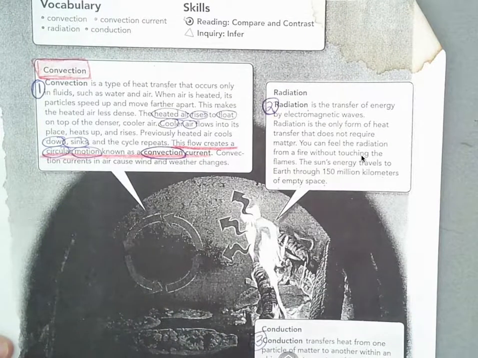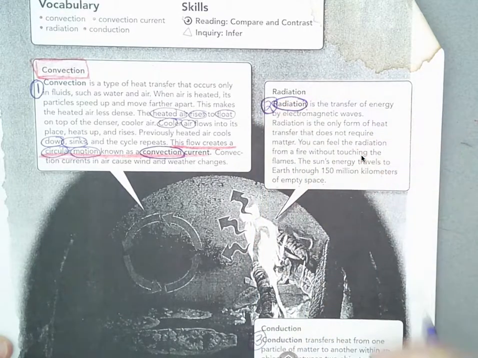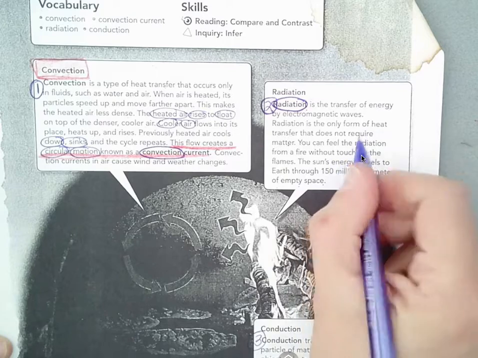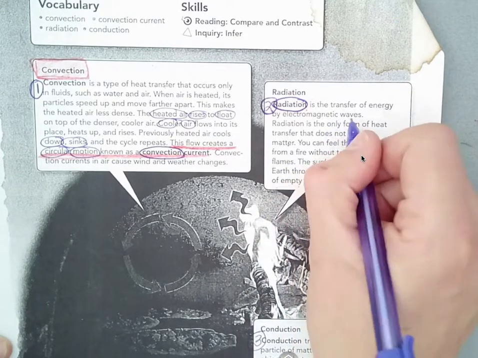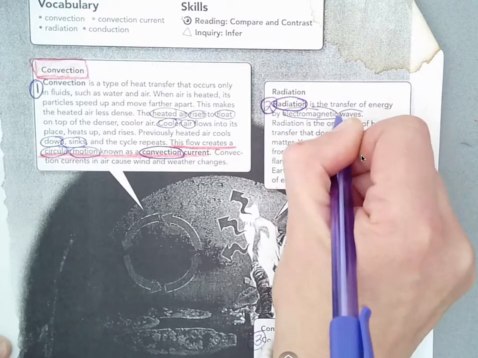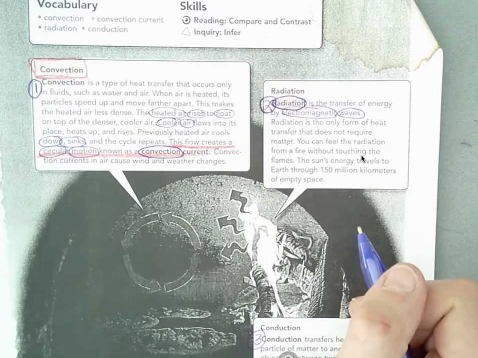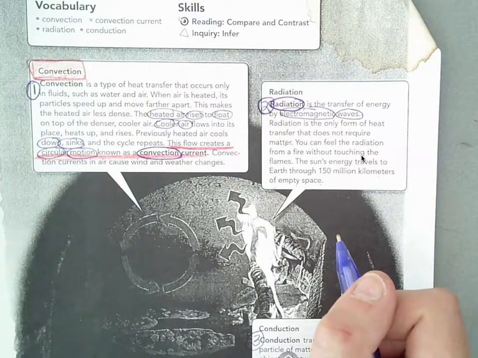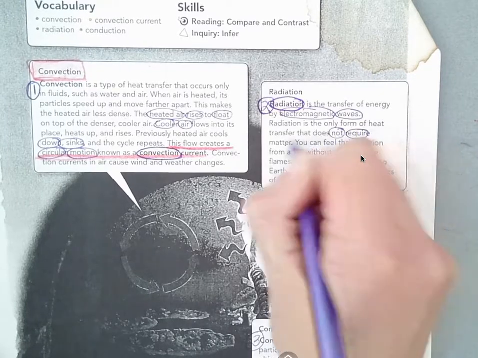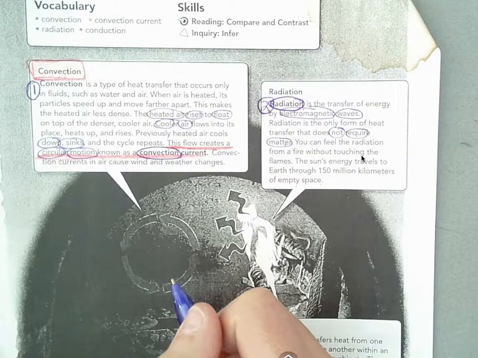All right, so first I'm going to circle radiation. That's our main topic, okay? Also, I'm going to circle that radiation is electromagnetic waves, okay? Electromagnetic, and we're going to talk more about that as the weeks go on. I'm also going to circle it does not require matter. That's an important one, okay?